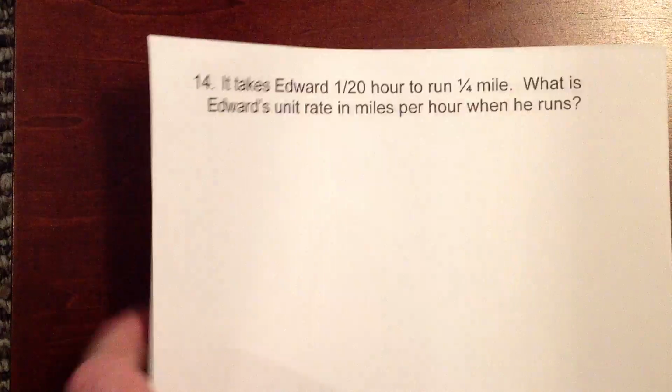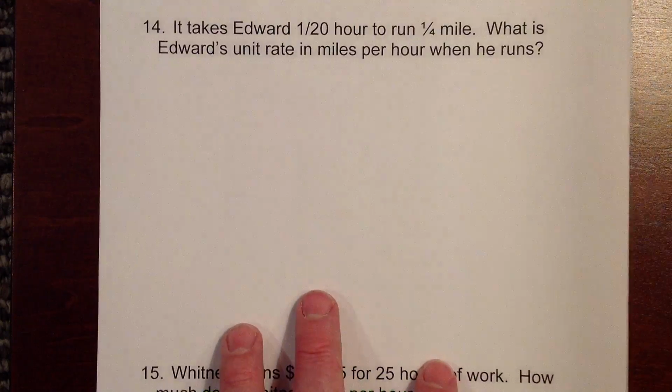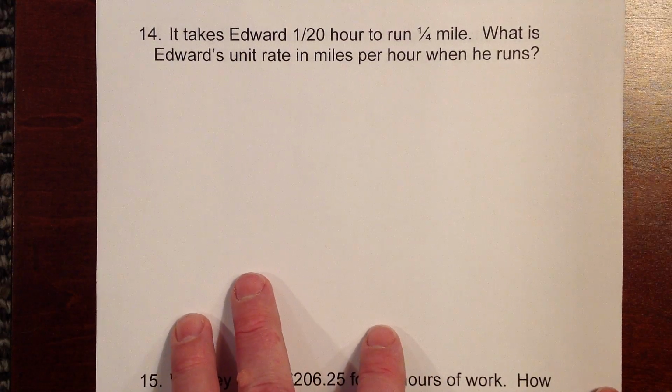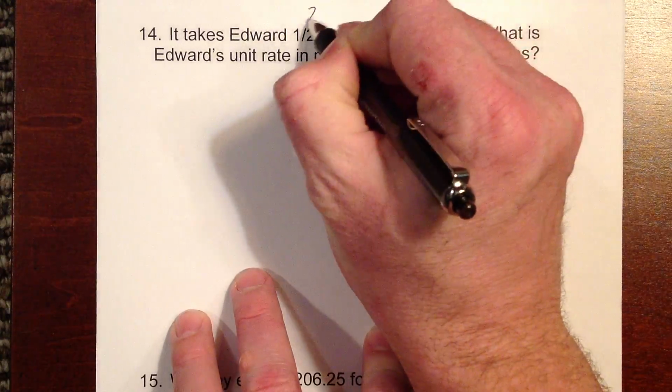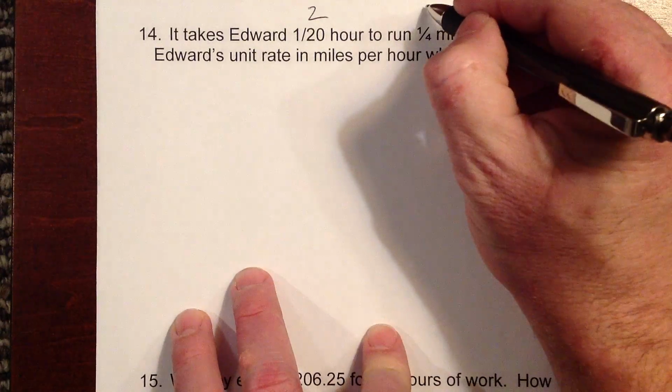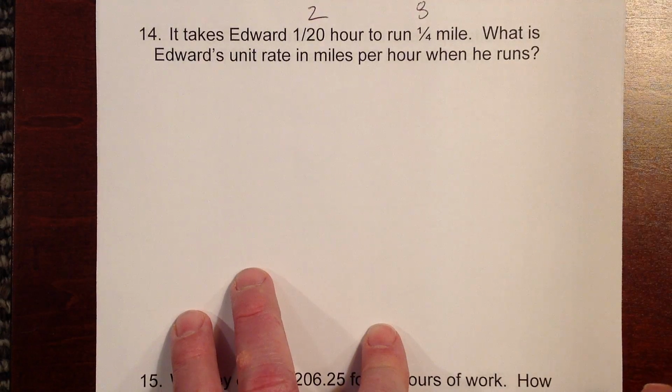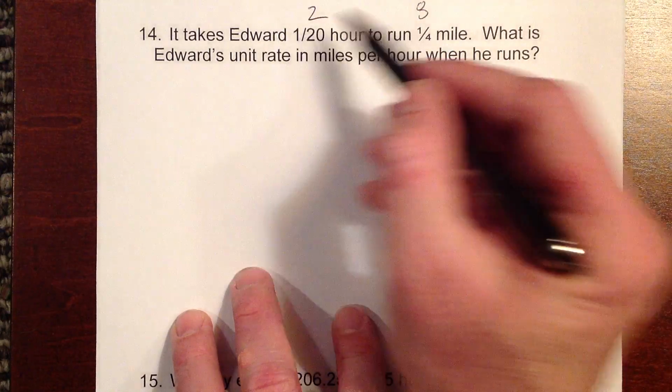This is another one of those more difficult ones, but you can certainly do it. It takes Edward 1/20th of an hour to run a quarter mile. What is Edward's unit rate in miles per hour when he runs? Well, let's swap this out for some numbers that make sense. Let's say it takes Edward, I don't know, 2 hours to run 8 miles. I don't know how fast he's running. 2 hours and 8 miles.